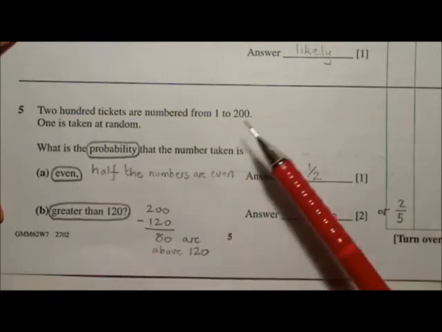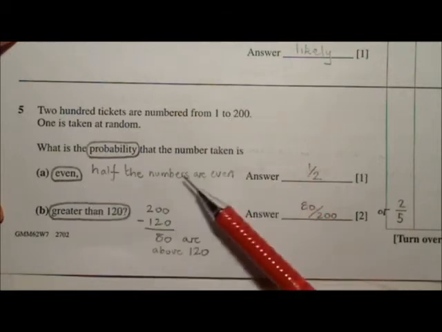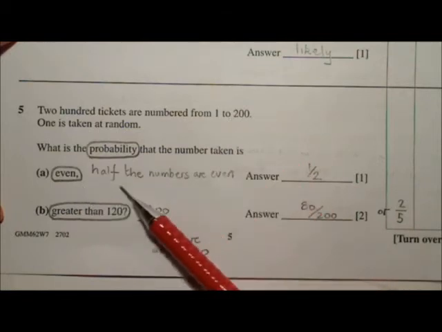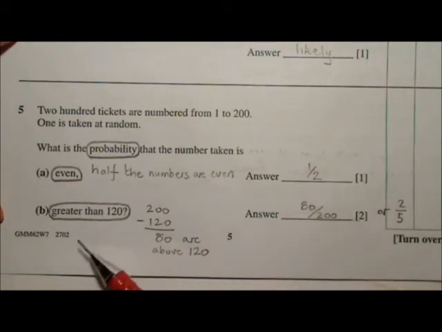So hopefully you know that in any set of numbers, half of them are going to be even and half are going to be odd. So half the numbers are going to be even, so the probability is going to be 1/2. For the second one then, 5b, what's the probability that the number is greater than 120?